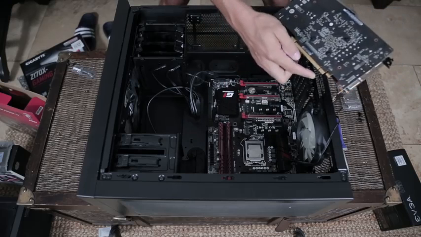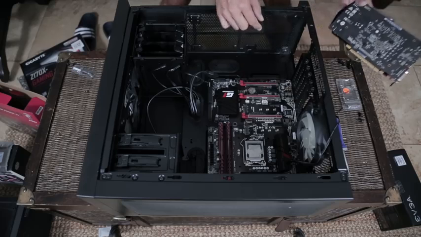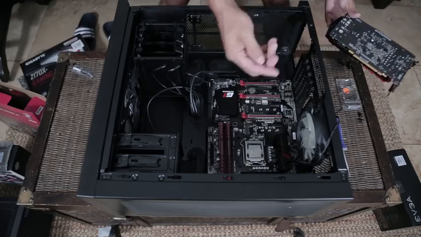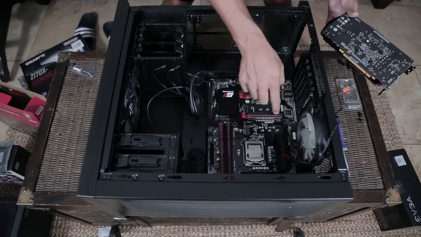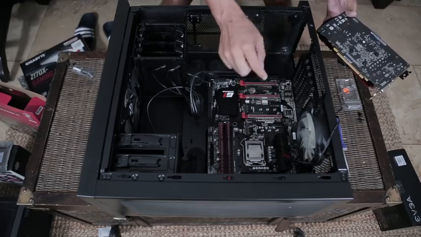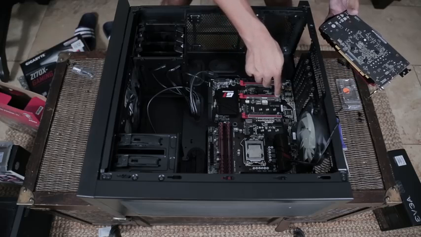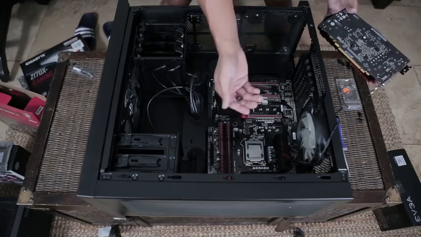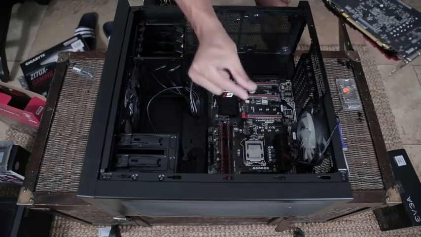Now it's pretty intuitive, with your graphics card having as many pins as it does, to put it in one of these slots. Which one do you want to use? Well, as long as it says PCIe X16, any of them will work. If it says anything lower, like it does here, PCIe X8, you want to avoid that. It'll lower the speed of your gaming performance just a little bit.